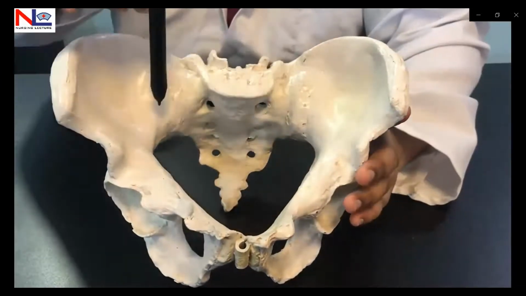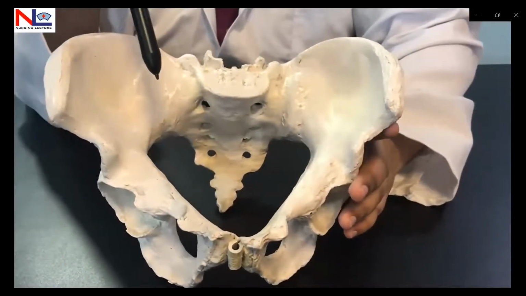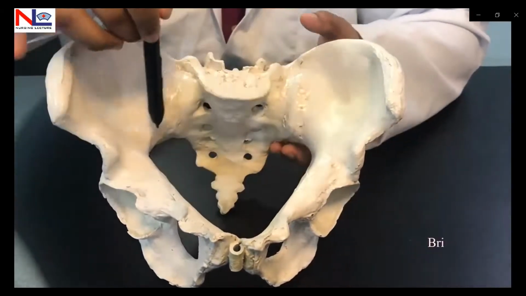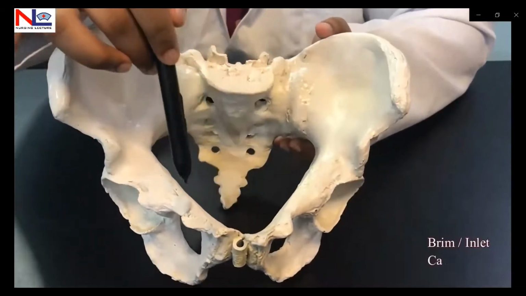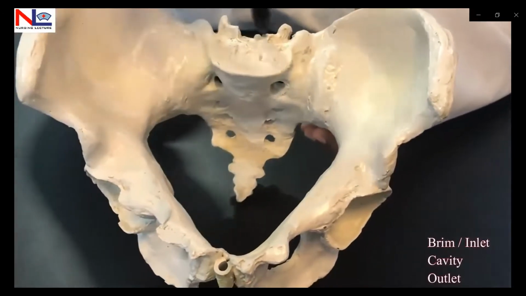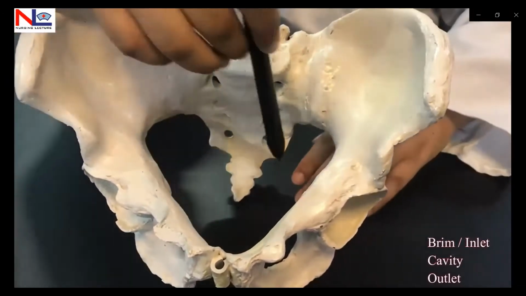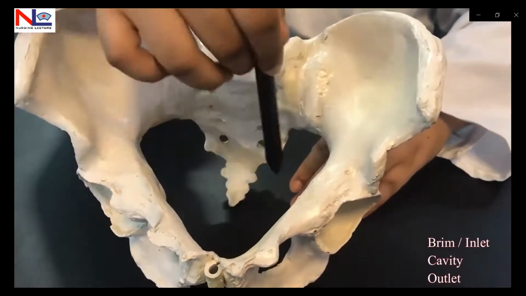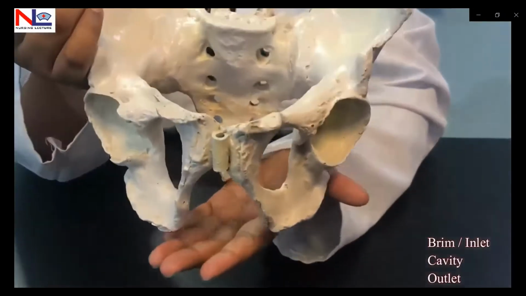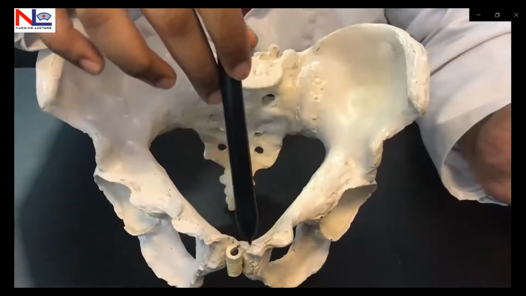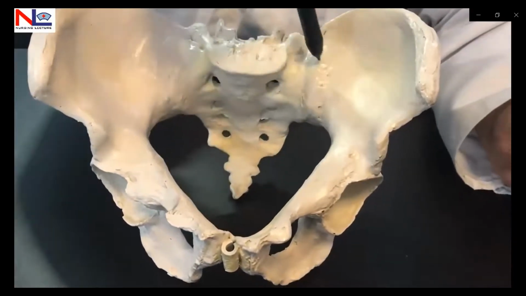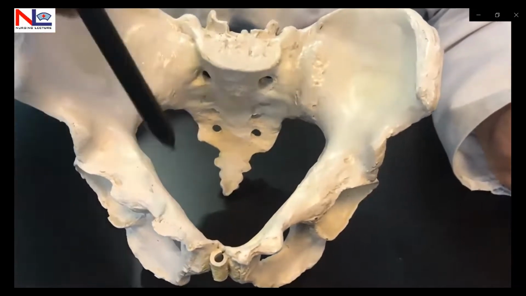But in the true pelvis, it has the exact pelvic measurement, and it has three parts. That is the pelvic brim or inlet, which I'm pointing to at this area. Then comes the cavity, and it is a round structure and forms a curved canal. And the last small region is termed as the pelvic outlet. First, we deal with the pelvic brim or the inlet. This is the area where the fetus comes in contact with the bony pelvis.